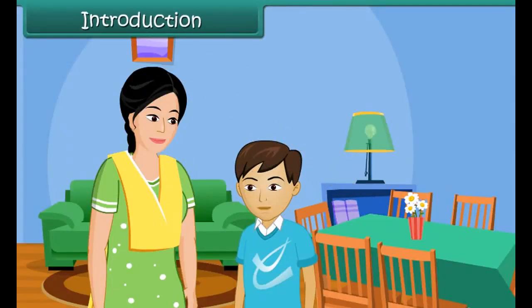Introduction. Anuj, let's get you some shirts. Many of your clothes have become short. Yes, Mom, even I was going to ask you the same. Let's go to the shop in the mall.